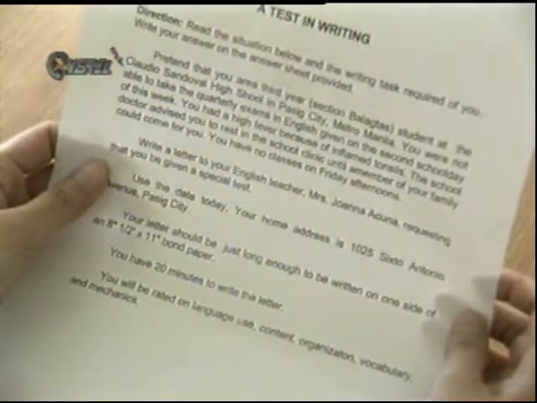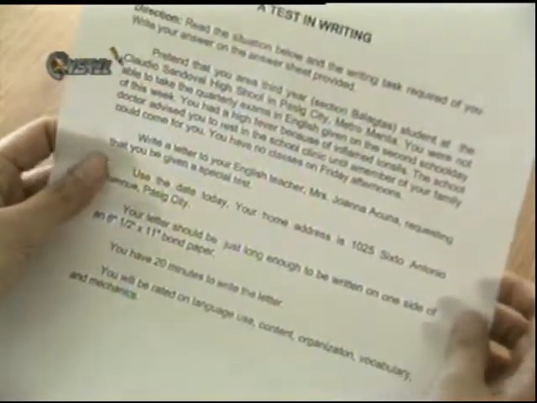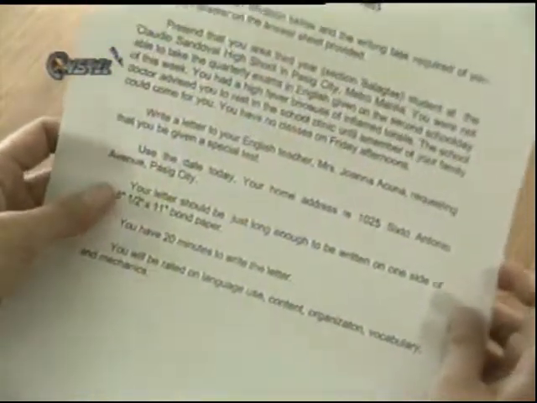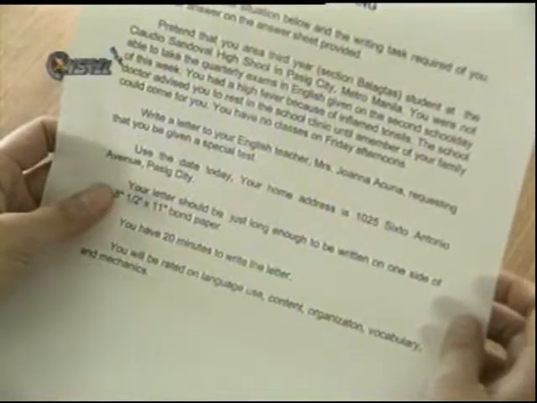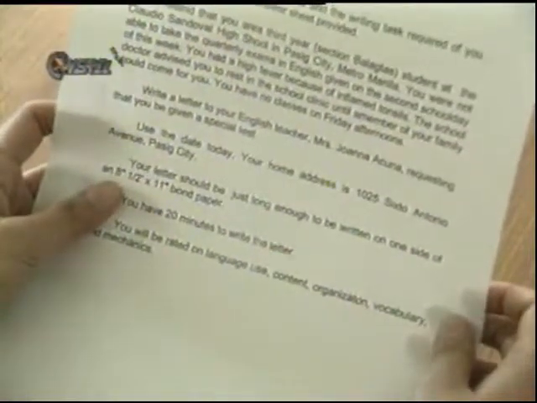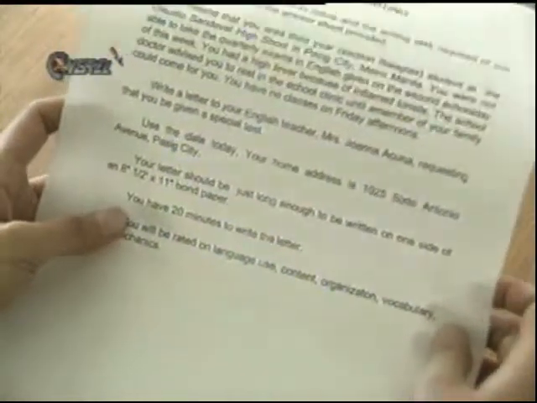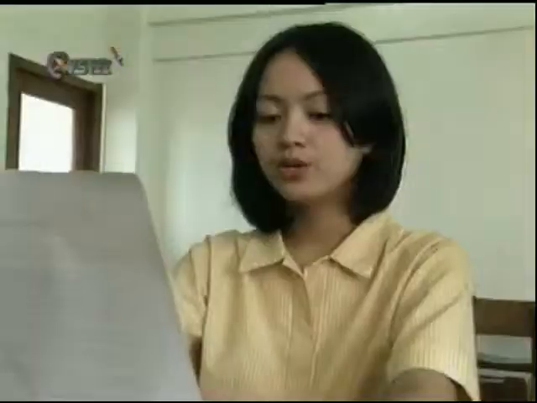Write a letter to your English teacher, Mrs. Joanna Acuna, requesting that you be given a special test. Use the date today. Your home address is 1025 Sixto Antonio Avenue, Pasig City. Your letter should be just long enough to be written on one side of an 8.5 by 11 bond paper. You have 20 minutes to write the letter. You will be rated on language use, content, organization, vocabulary, and mechanics.